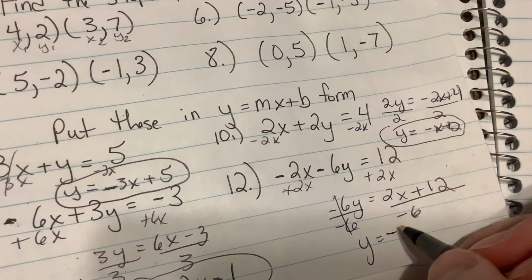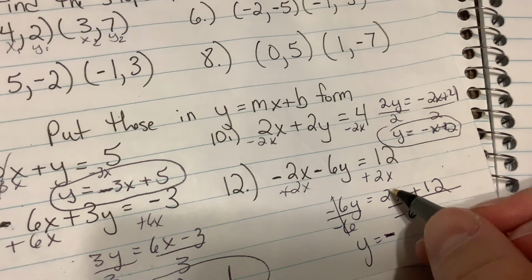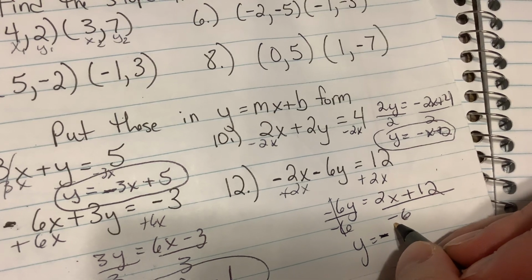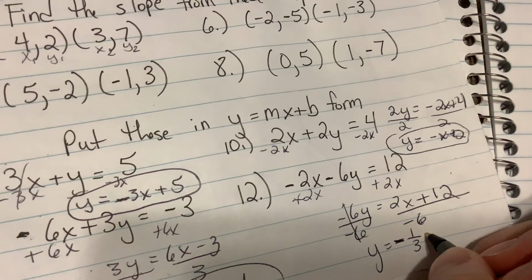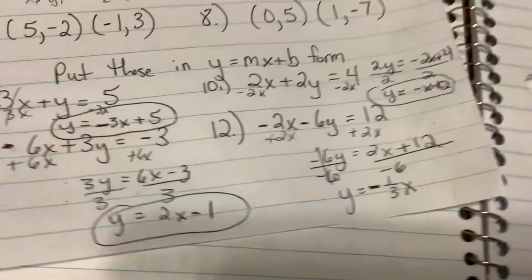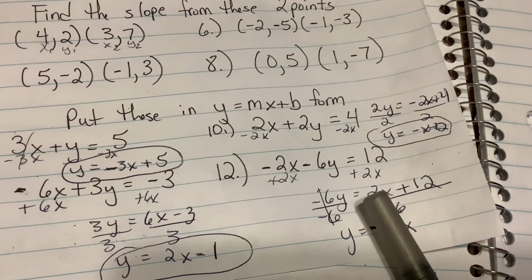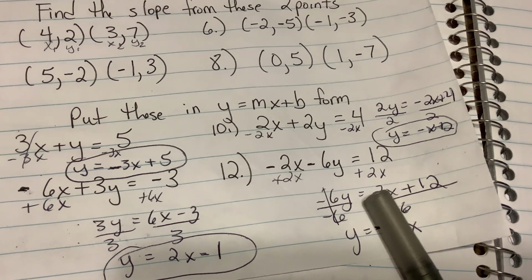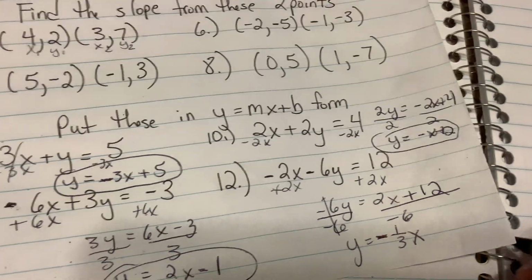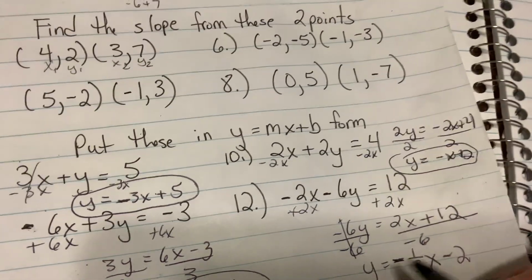Then 2 over 6 you reduce down to 1/3. I promise you these fractions are not going to be hard to reduce. We're not going to get big ones, but ones like this, where you divide each one by 2 and you get 1 and 3, so negative 1/3 x. And then here, 12 divided by negative 6 is negative 2.